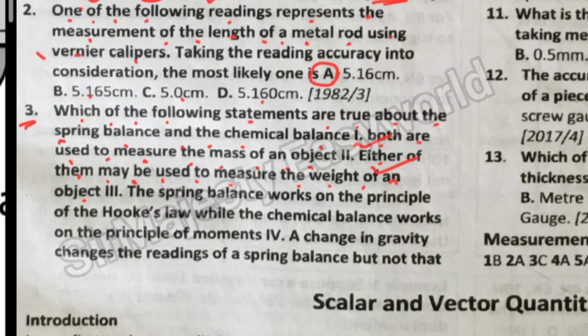Number 3, the spring balance works on the principle of Hooke's law, while chemical balance works on the principle of moments. Of course, spring balance has a spring in it. Anything with a spring works with Hooke's law, while chemical balance works with the principle of moments. So this is correct.